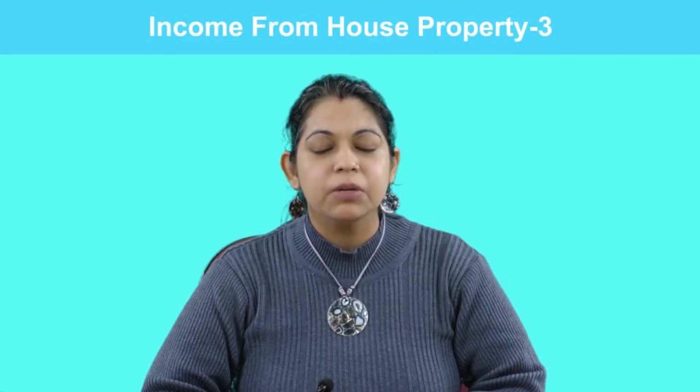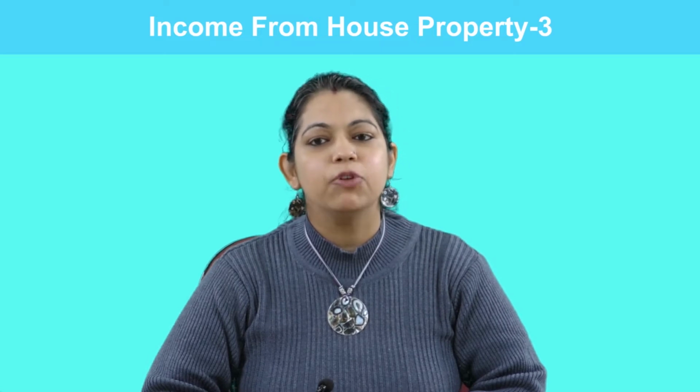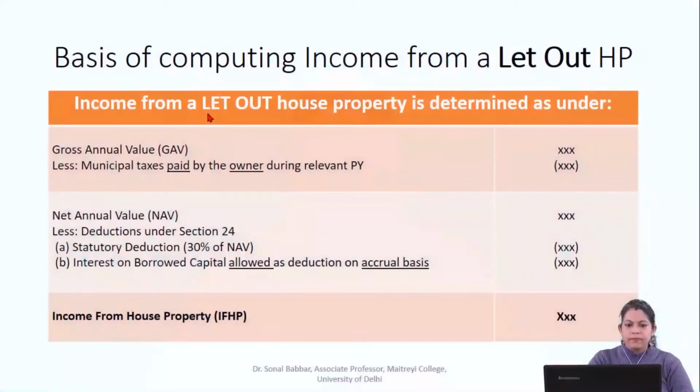Through the previous video, we understood the legal provisions applicable for income from house property. We looked at the theoretical aspects. Now, with the upcoming video, we are going to look at the computation to be done for income from house property, which is a let-out house property. In this video, we are going to learn how to compute income from a let-out house property.